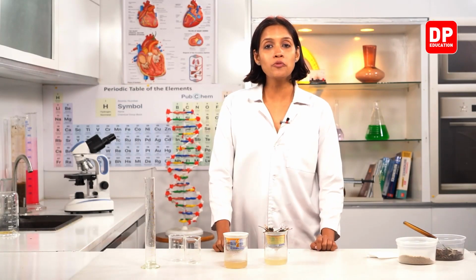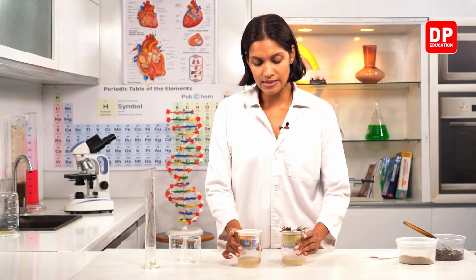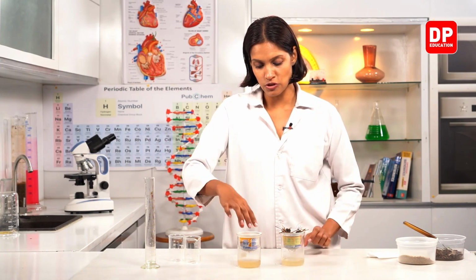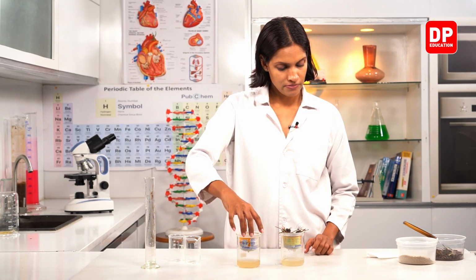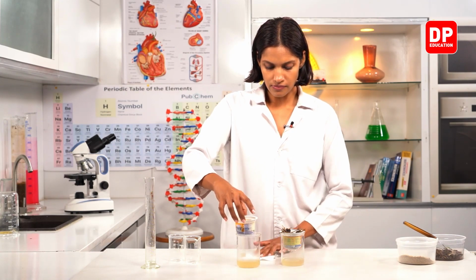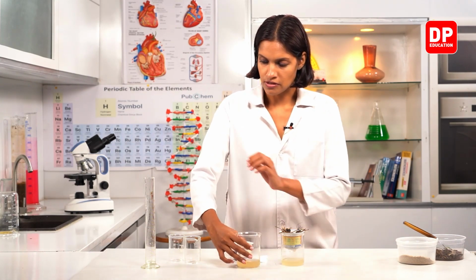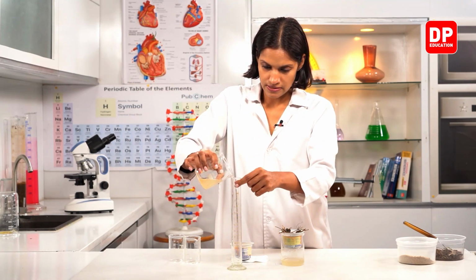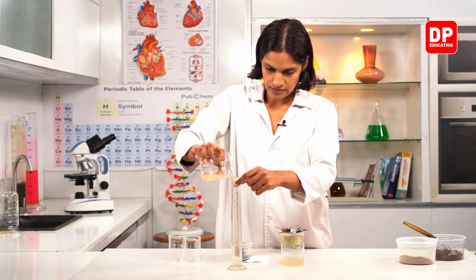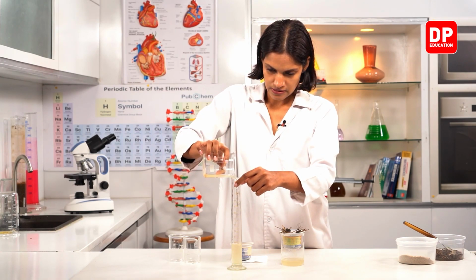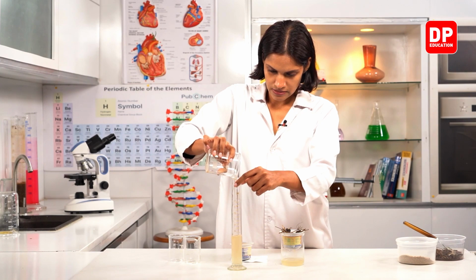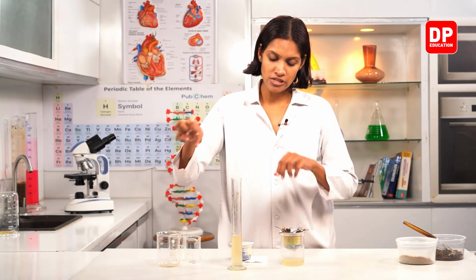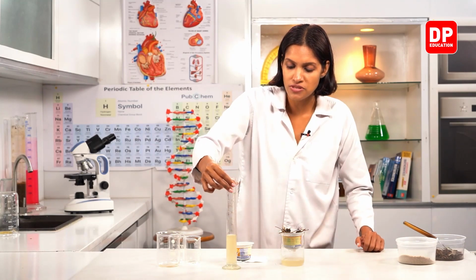Okay, so now I'm going to measure these water samples collected inside the beakers. Here, using the measuring cylinder, I'm going to measure this. So earlier we poured 60 milliliters of water onto each of these samples. Observe carefully.